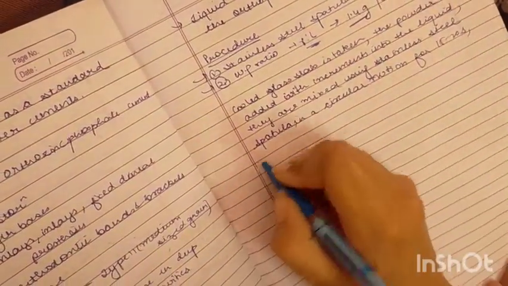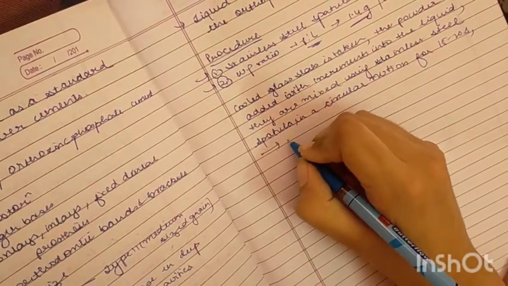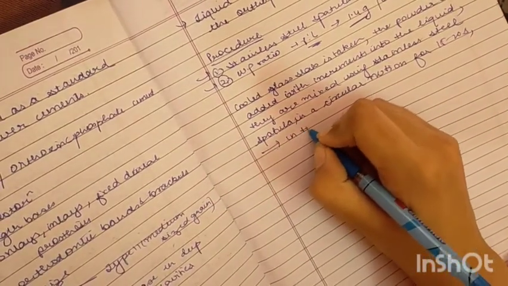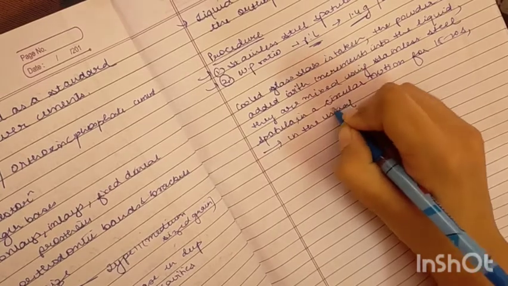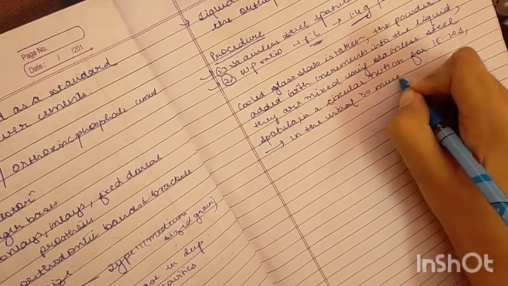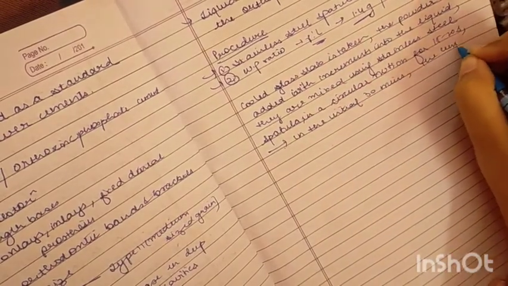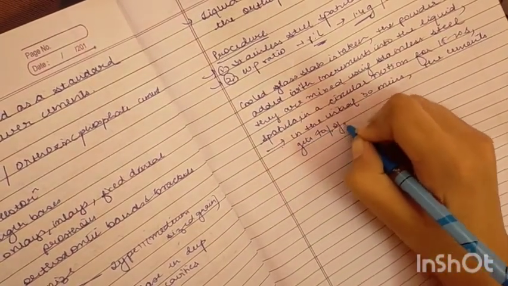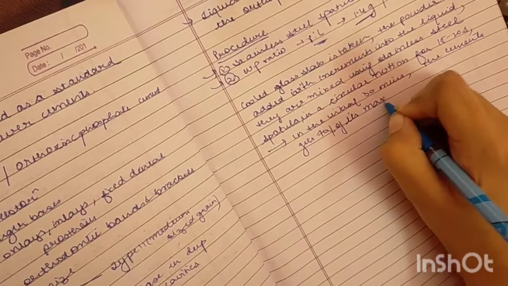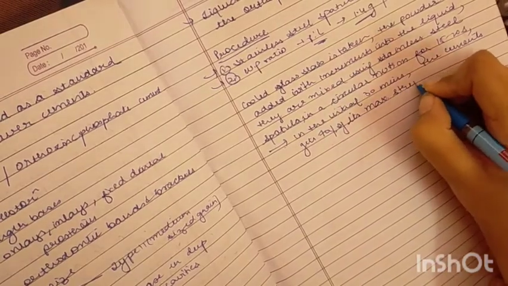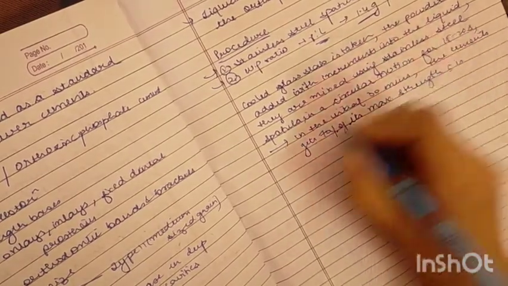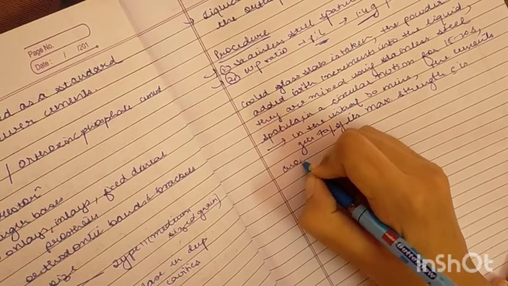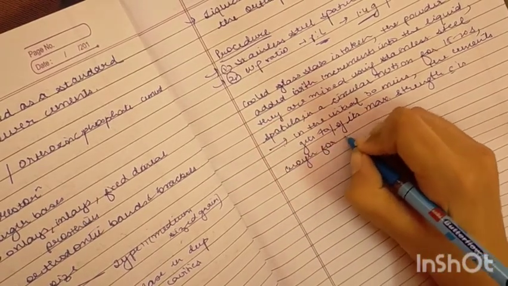Then it is observed that in the initial 30 minutes, the cement gets 70% of its maximum strength, which is enough for luting purposes.